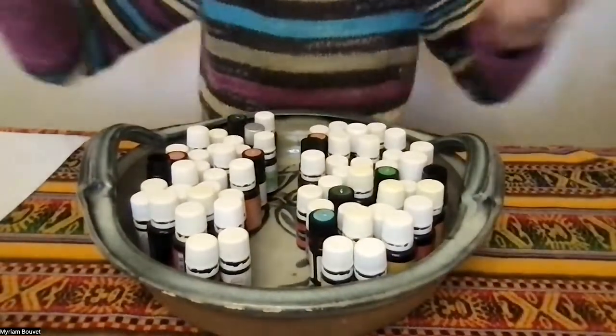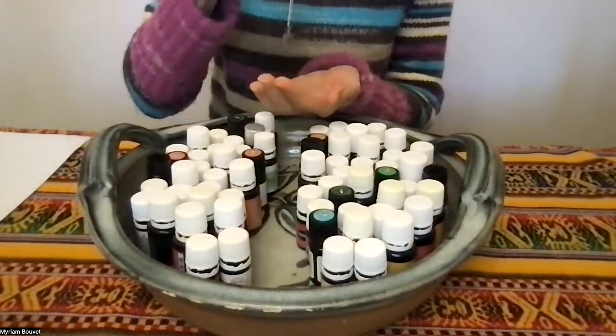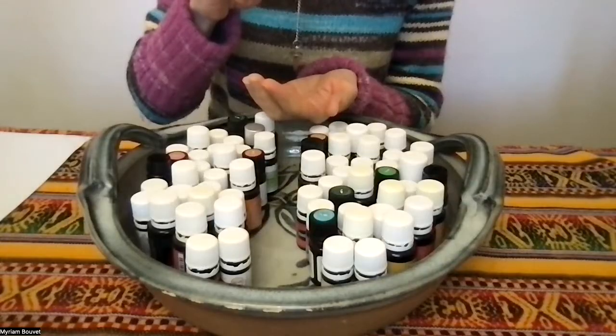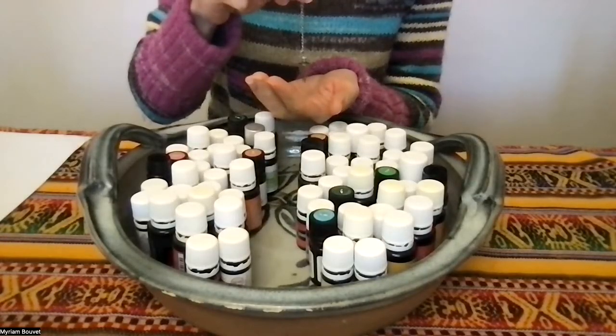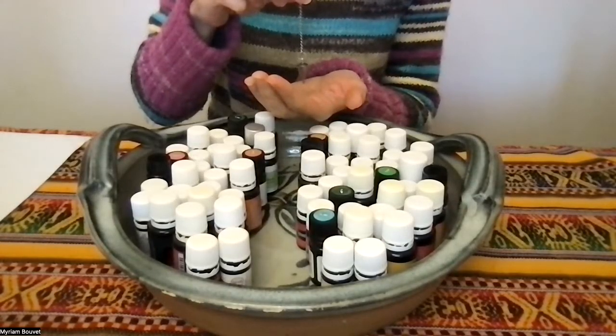Today, I want to show you how I will use my pendulum to choose essential oil for a wart. Let's go. I am allowed to use the pendulum for Laurent's wart, the wart he has on his heel.